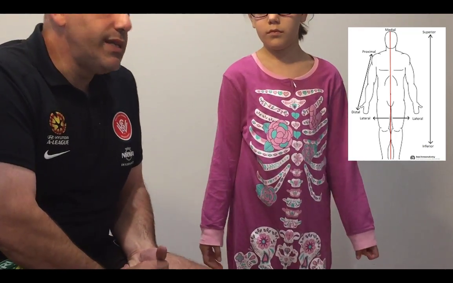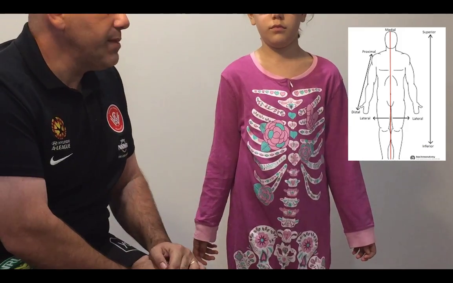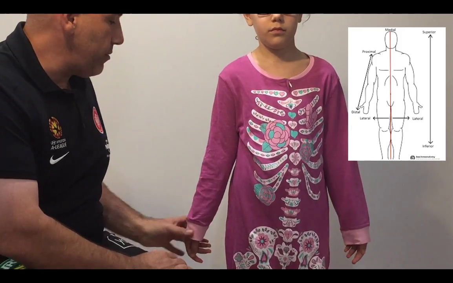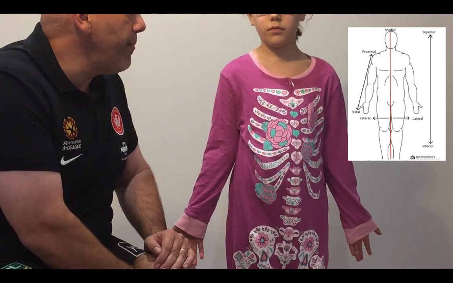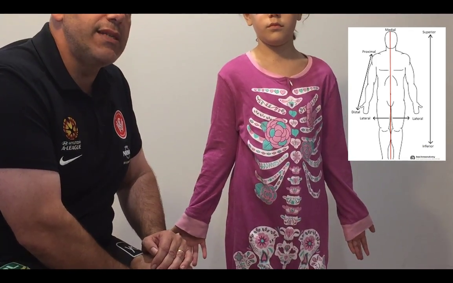And we have proximal and distal. So proximal will be anything in proximity to the anterior. So we see her nose is proximal to her mouth. However, her nose will be distal to her feet.